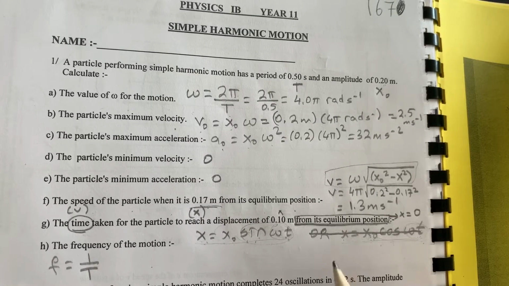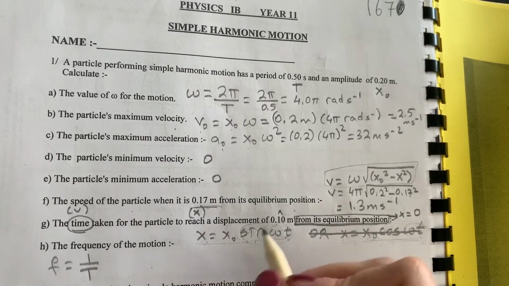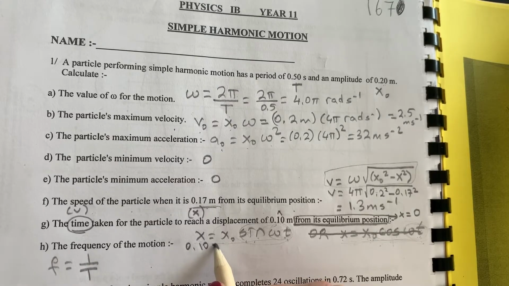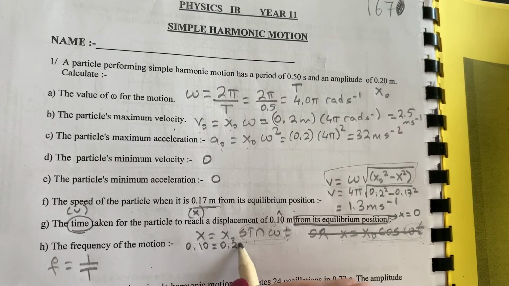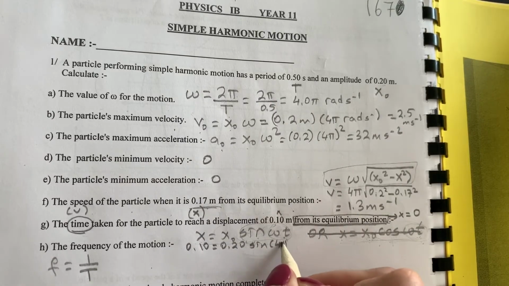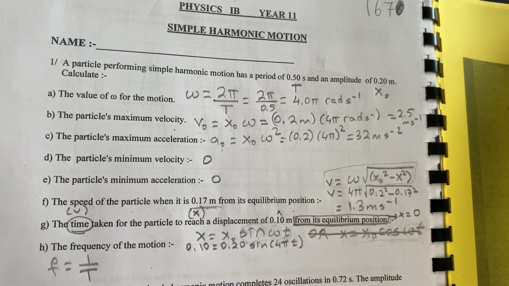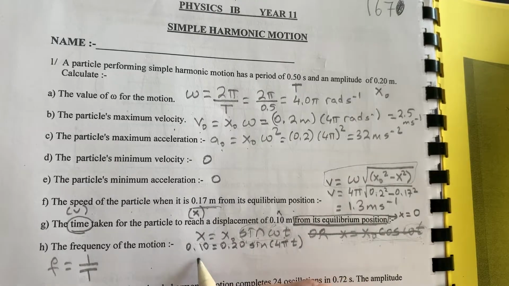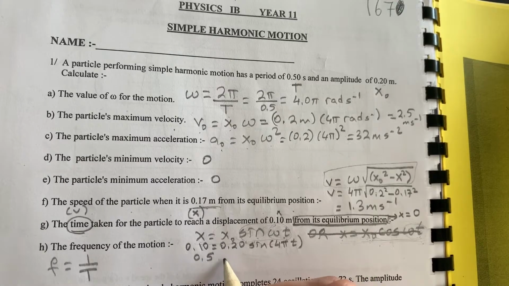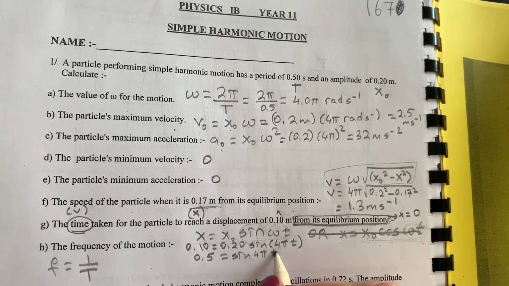So let's substitute x. I put 0.10. My amplitude is 0.2 sine omega t. Next, I keep solving. Dividing 0.1 by 0.2 gives 0.5, so sine of 4 pi t equals 0.5.